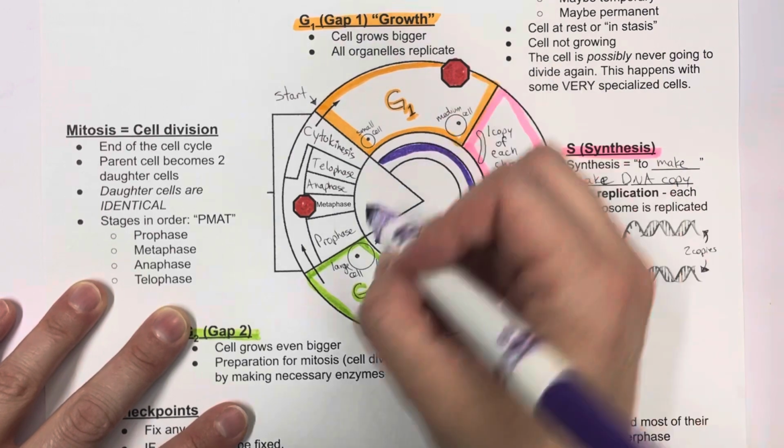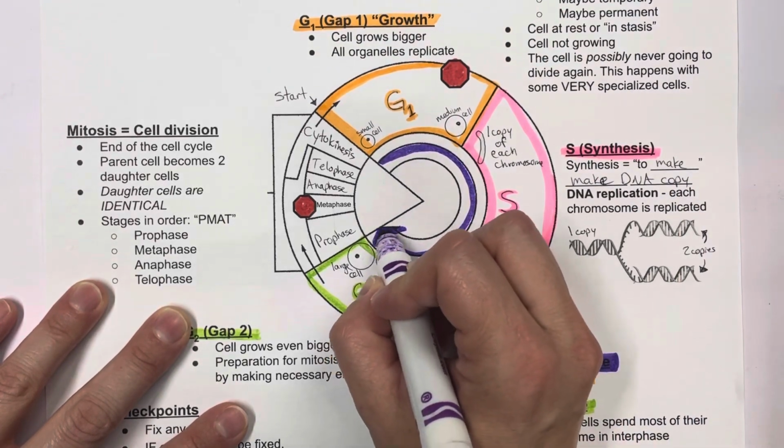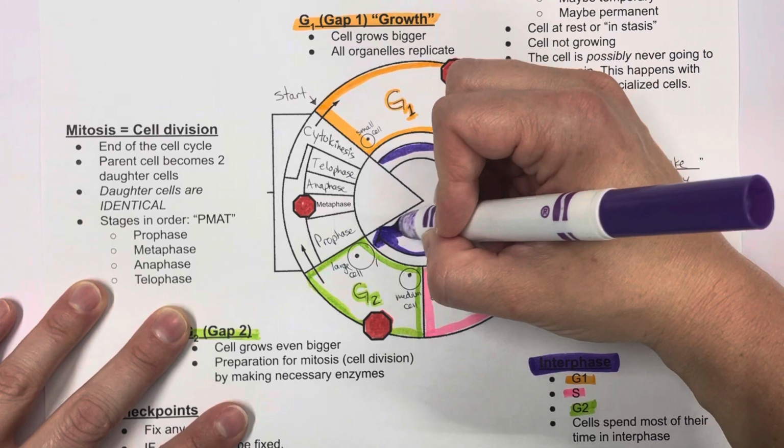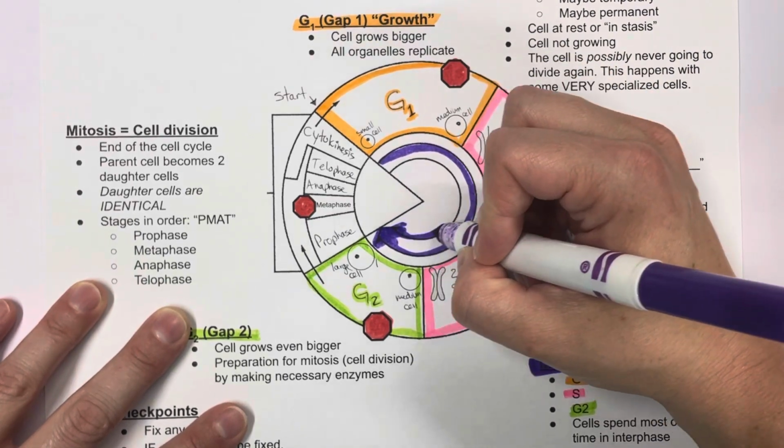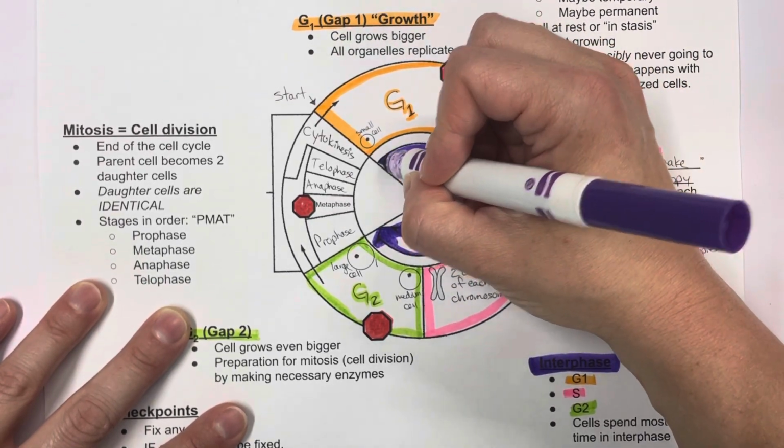So you see this arrow right here in the middle? This is all interphase.